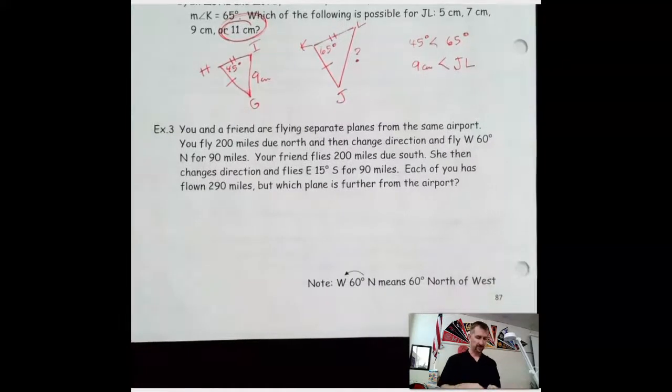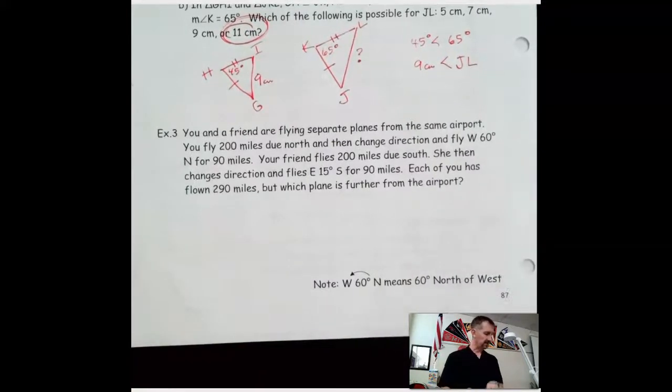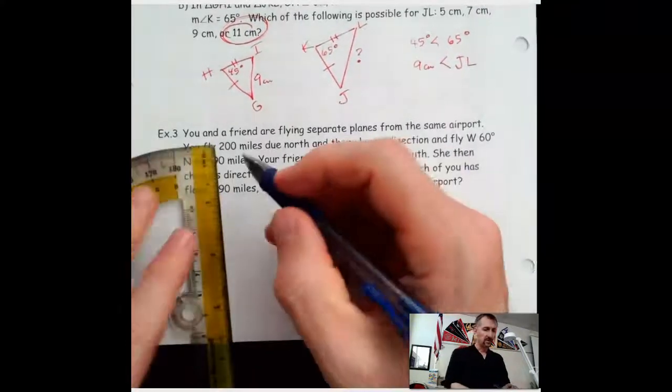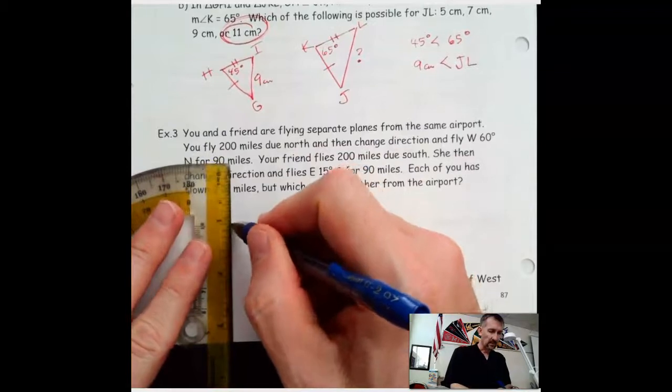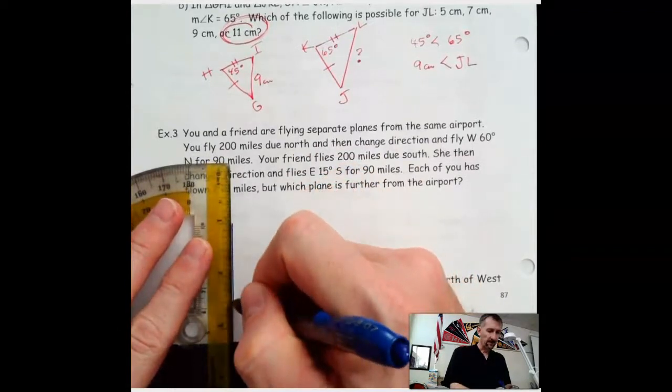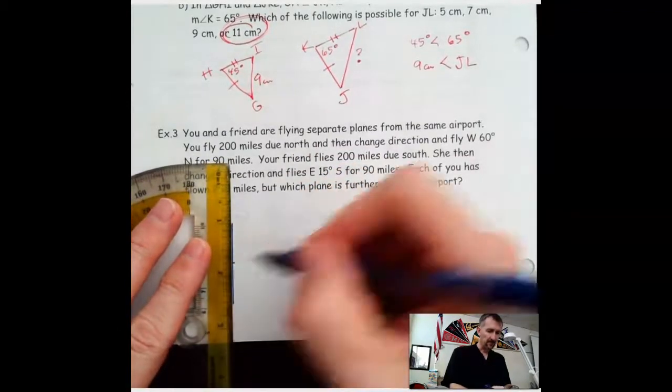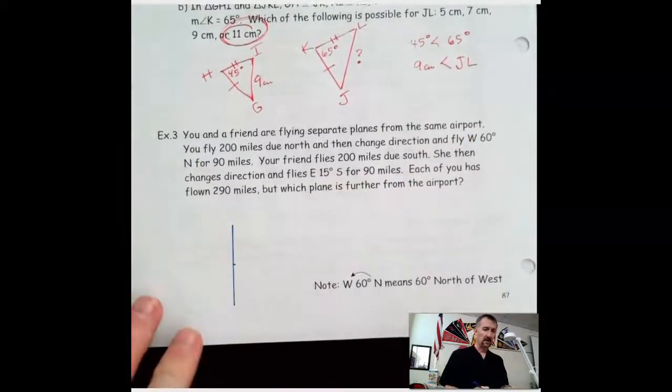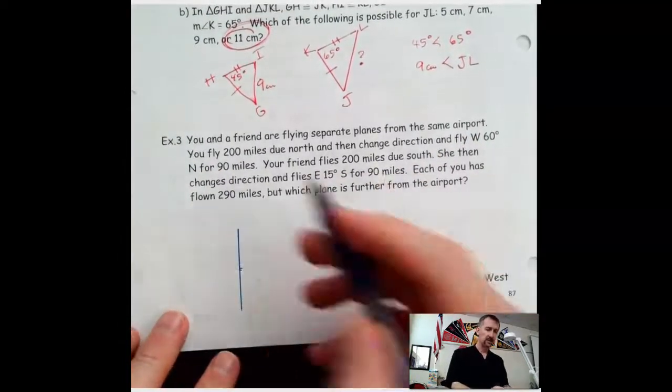All right. And moving right along, so you and a friend are flying separate airplanes, same airport. You fly 200 due north. Okay. And then you change direction.